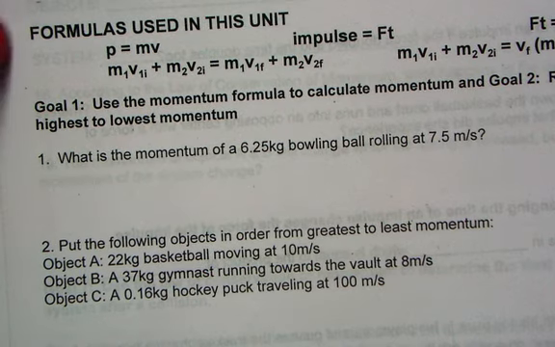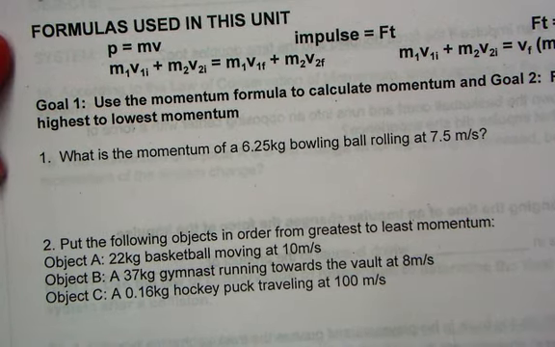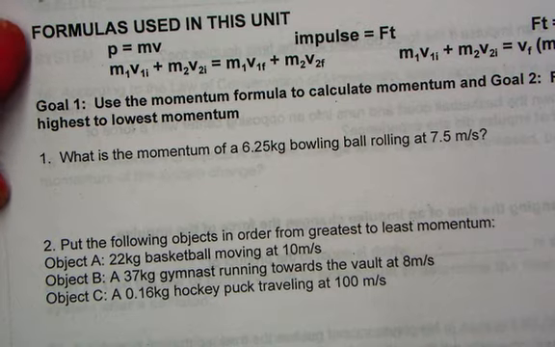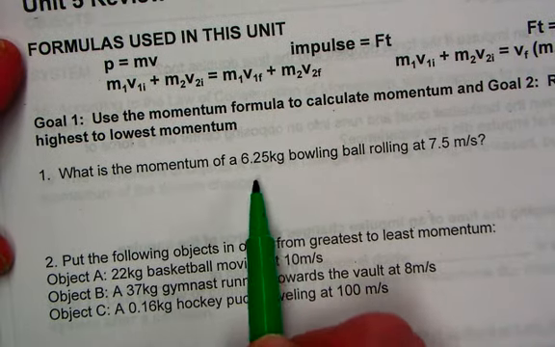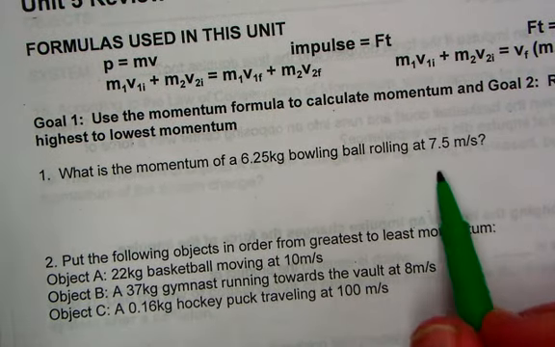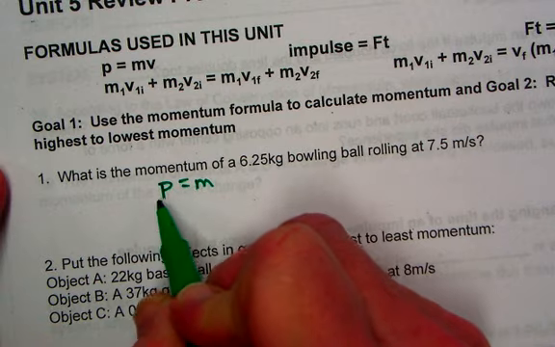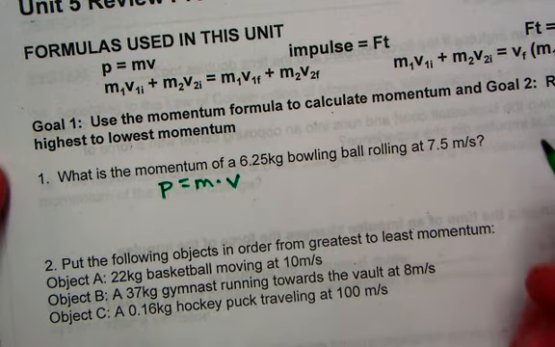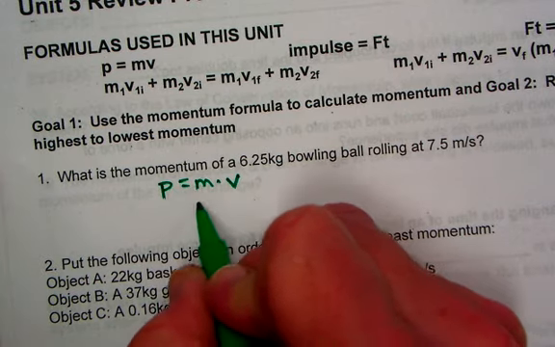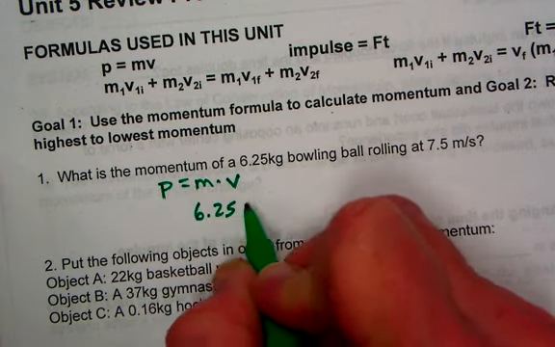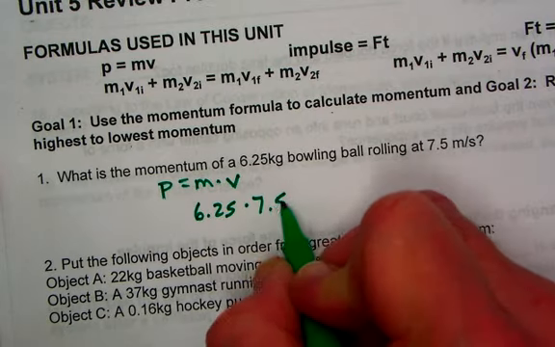This video is to teach you how to do goal 1, 2, and 3. The first question: what is the momentum of a 6.25 kilogram bowling ball rolling at 7.5 meters per second? The formula is momentum, which is P, equals mass times velocity. So all you have to do is take your mass of 6.25 and multiply it by 7.5.